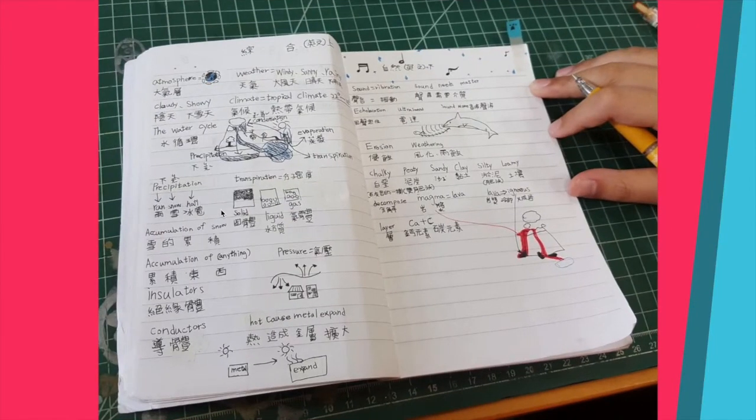This is another example. This is more evidently multilingual, and this person is, again, including drawings, including different graphs, and including the English and the Chinese translation, so that they understand the process of rock formation.